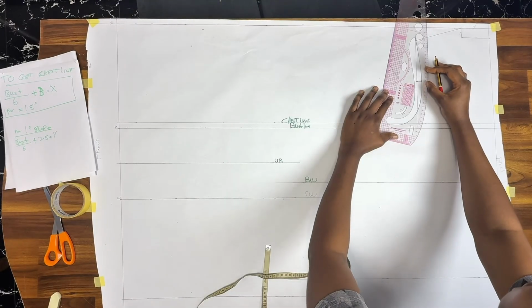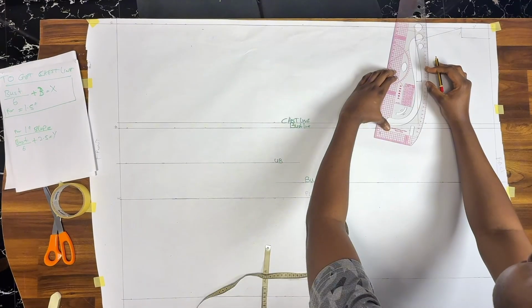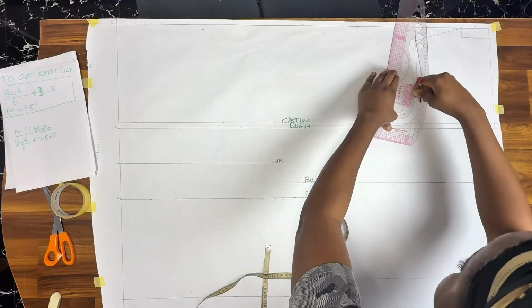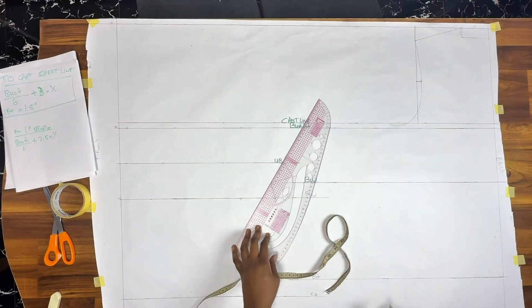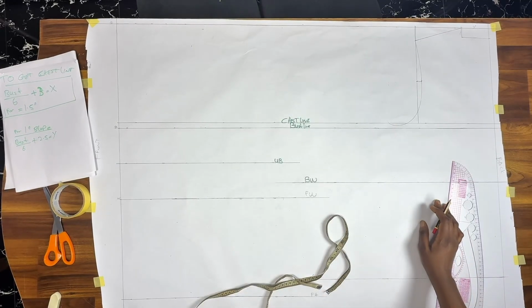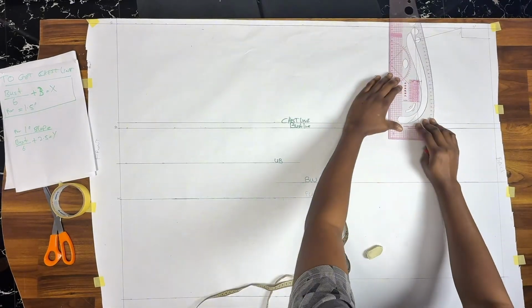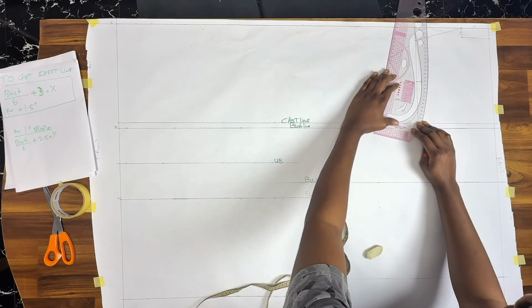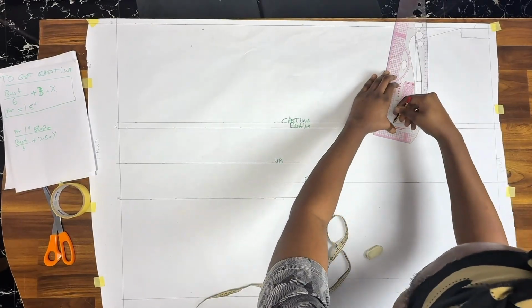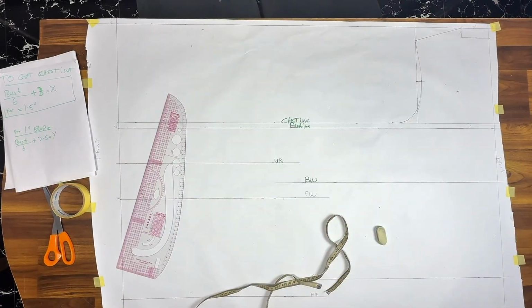So from here, connect it together. That gives me the armhole of my back.